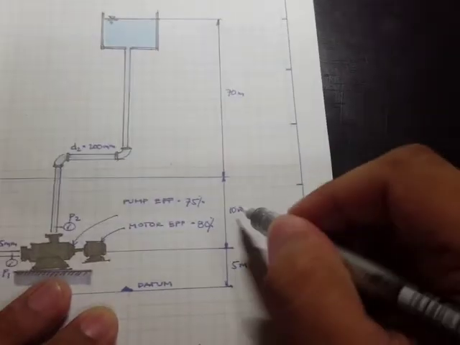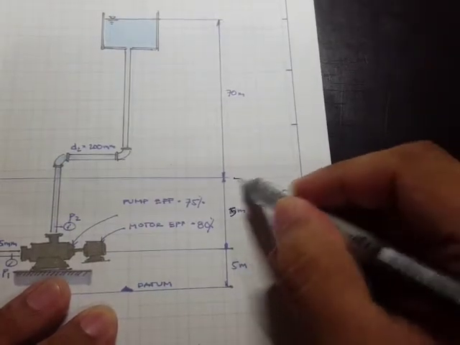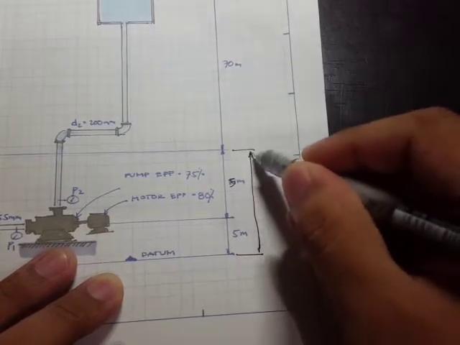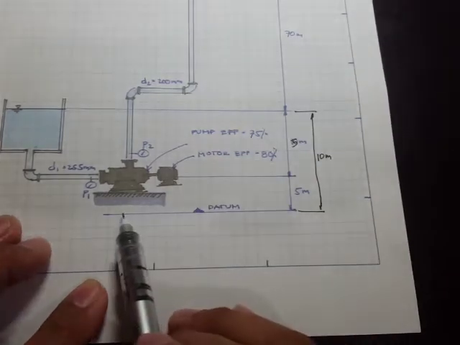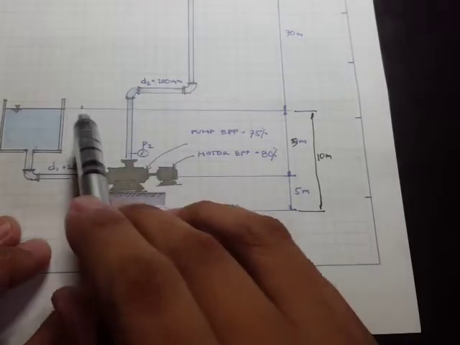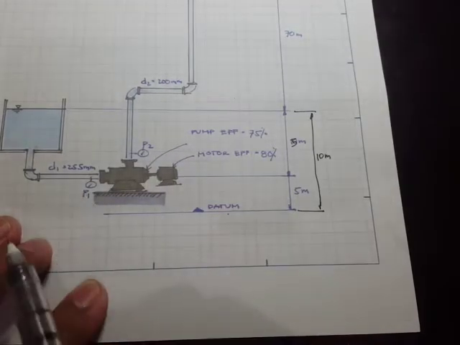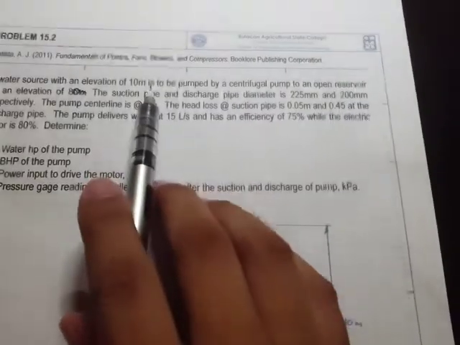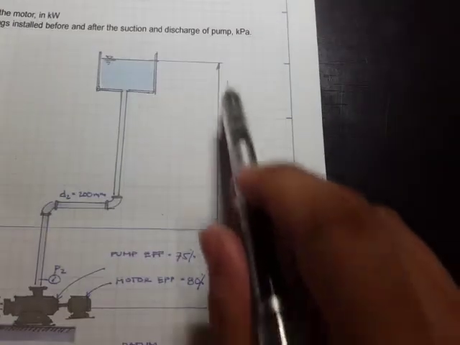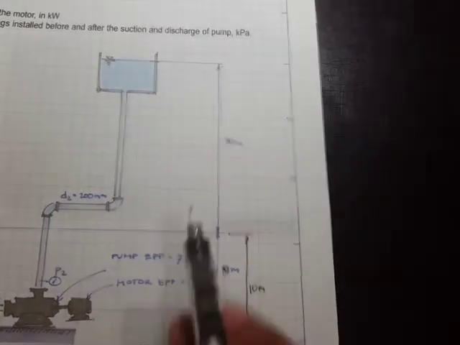And I think this must be 5 meters because from the source or from a reference datum, this is 10 meters. Okay, so again, a water source with an elevation of 10 meters. So that means if here's our reference datum, so from this reference line to this one, that's the elevation of 10 meters is to be pumped by a centrifugal pump to an open reservoir at elevation of 80 meters. So that means from this to that, that's 80 meters.